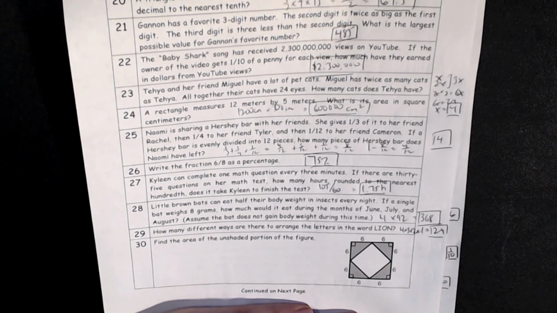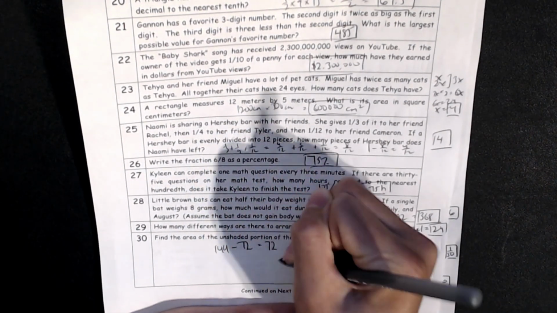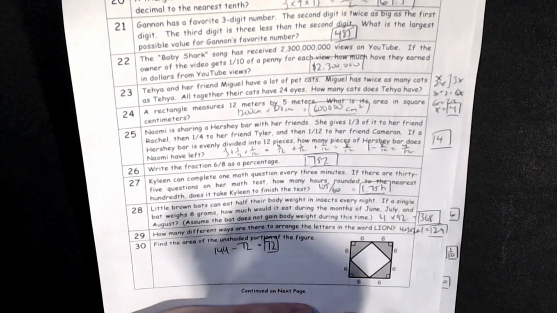Therefore, the shaded triangle has area 1/2 times 6 times 6 equals 18. And so the 4 shaded triangles have a combined area of 4 times 18 equals 72. Finally, we take the area of the large square and subtract the shaded area to get the unshaded area, or 144 minus 72 equals 72 square units, and that is our answer.